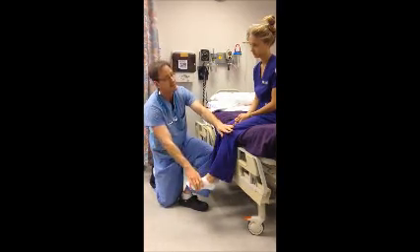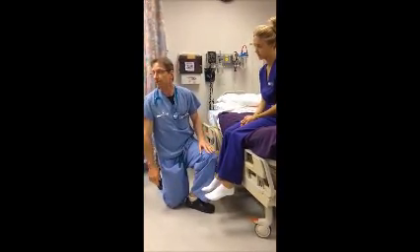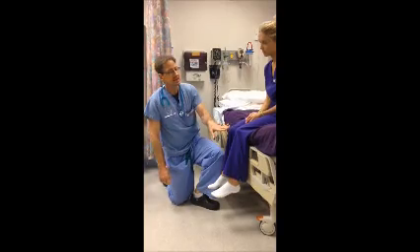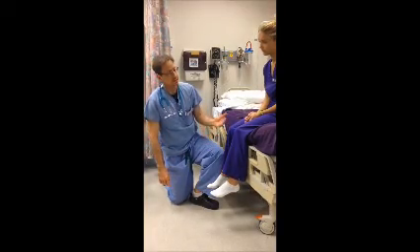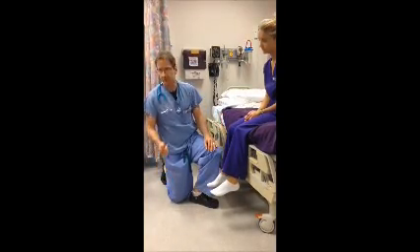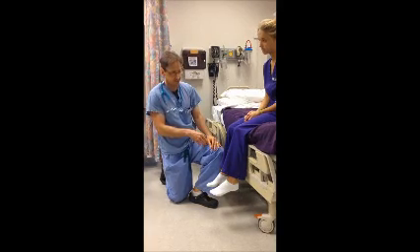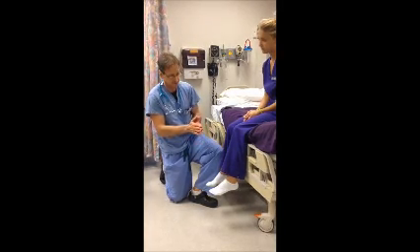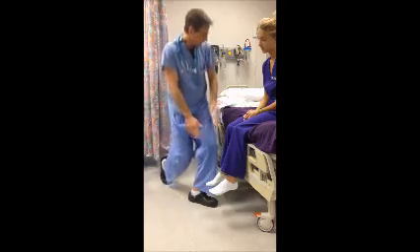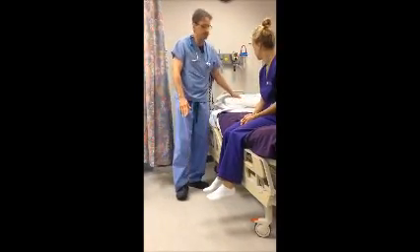Okay, and she has good range of motion to both of the bilateral knee joints without erythema or heat, and there are no clicks or crepitus to either joint with range of motion. Okay, and I'm going to have you go ahead and lay back for me.